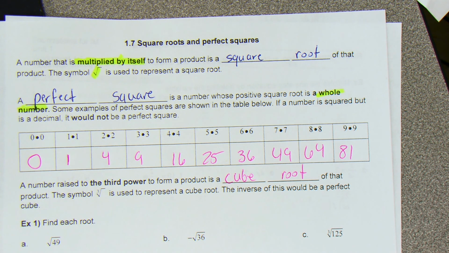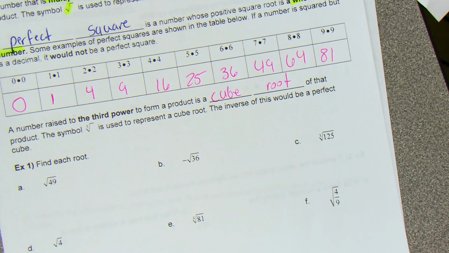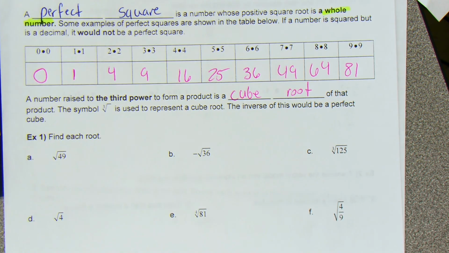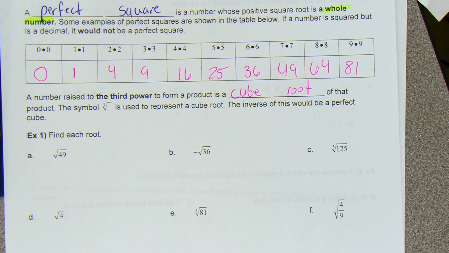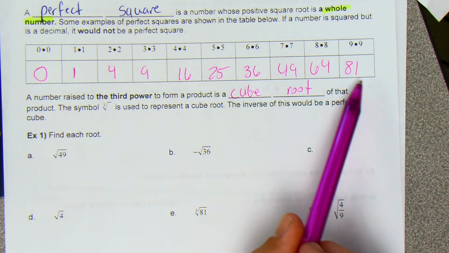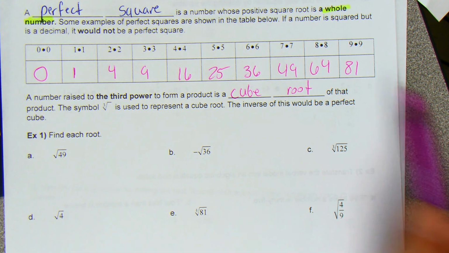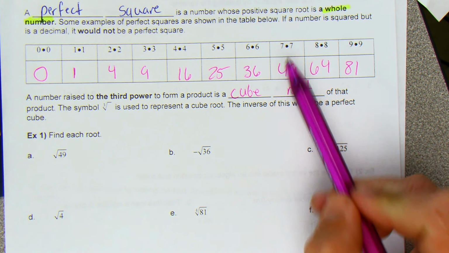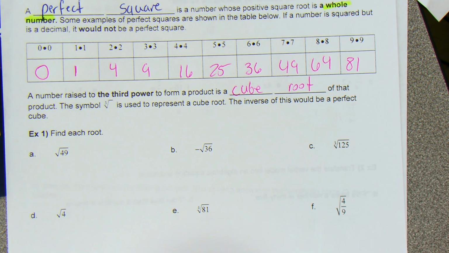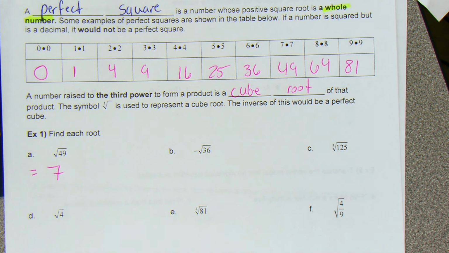Okay. So let's look at example 1a. It just says find each root. Okay, so the way that we can do this quickly is this is just a square root. There's not a little number, so it wants us to find the square root of 49. If you look up on our chart, we have a bunch of perfect squares right here. So what I would do to find this quickly if I didn't want to use a calculator would be to look for 49. Here I see 49, and it's 7 times 7. So I know that the square root of 49 is 7. Okay, if I was to put that in a calculator, I'd also get that the square root of 49 is 7. Right?